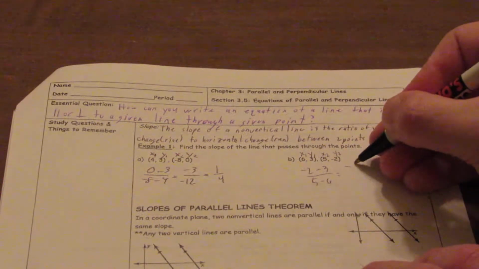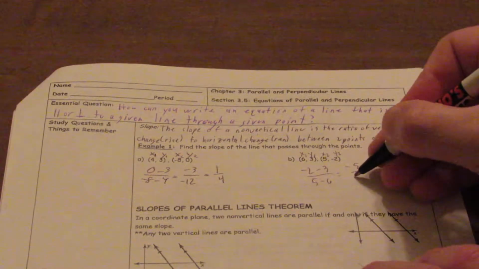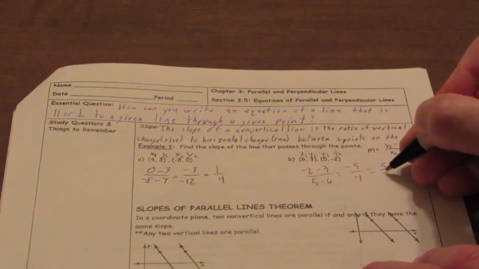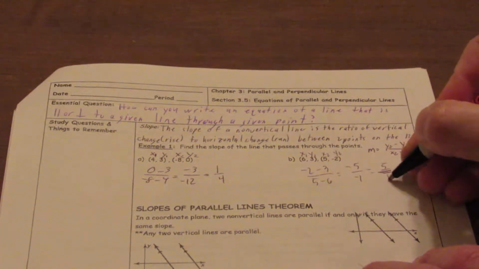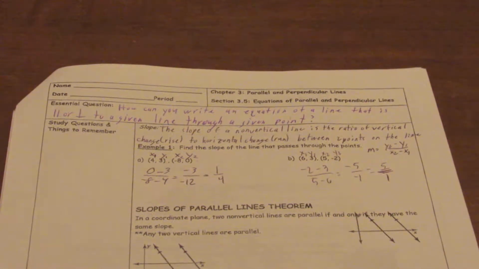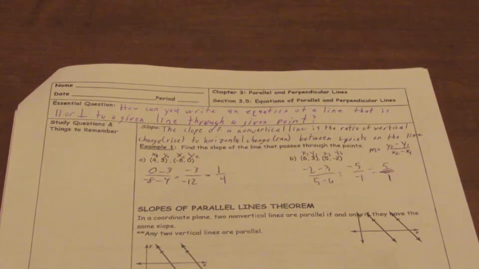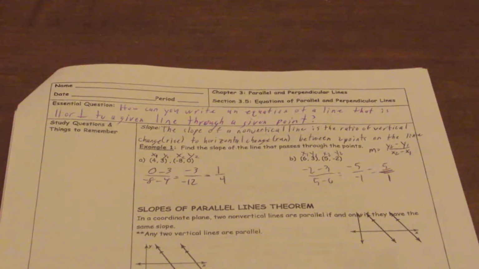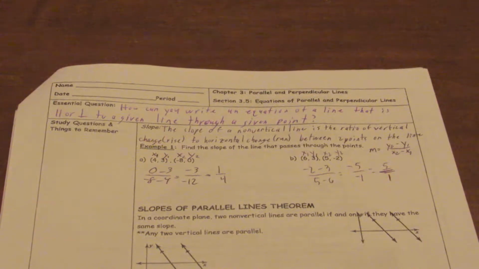So I get negative 5 over negative 1, which will reduce to 5 over 1. Depending on what you're doing with that, 5 over 1 you could write as 5. We can also leave it as 5 over 1. Either is acceptable. Sometimes it varies based on the situation. But 5 over 1 or 5 is our slope.